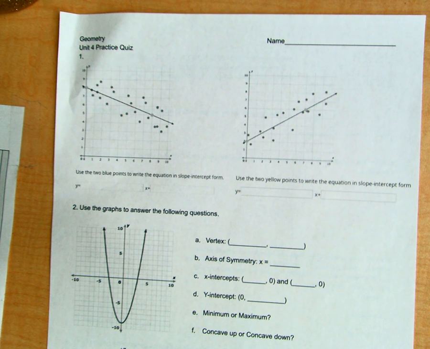Okay, so this particular quiz covers scatter plots and lines of best fit. It also covers the introduction of parabolas and some vertical motion, kind of what's going on if the parabola represents vertical motion.